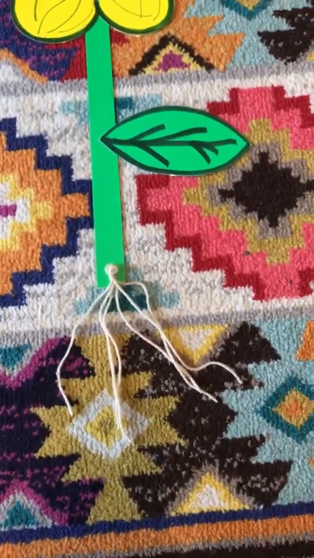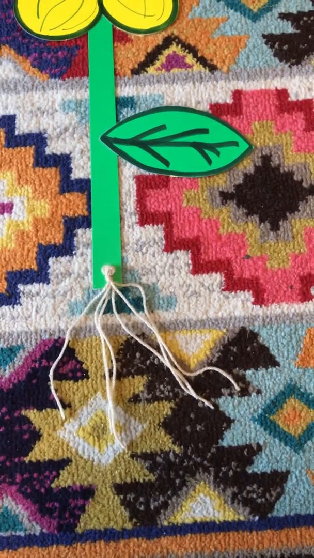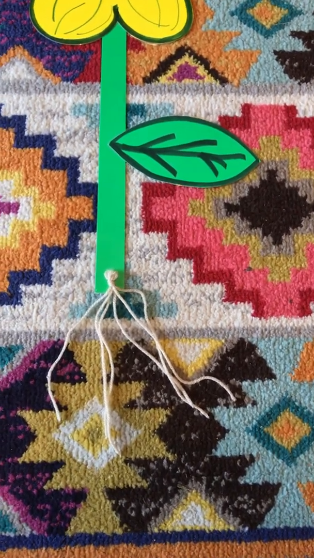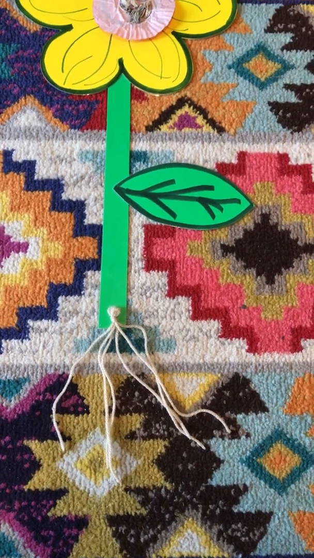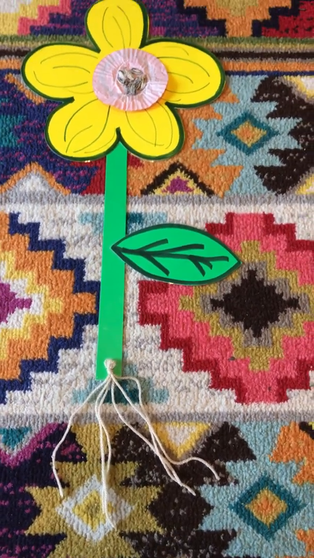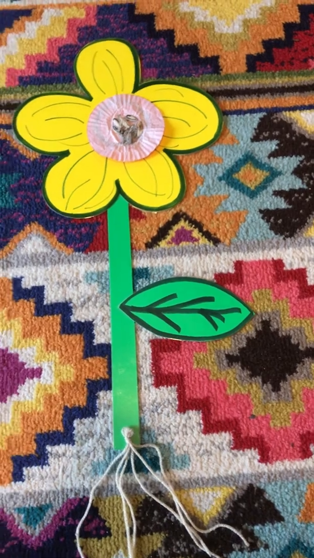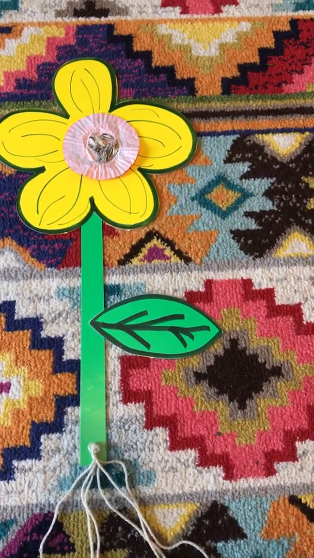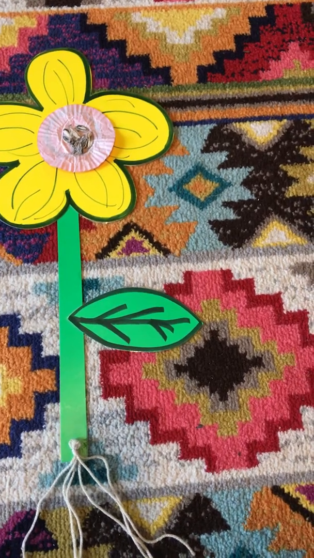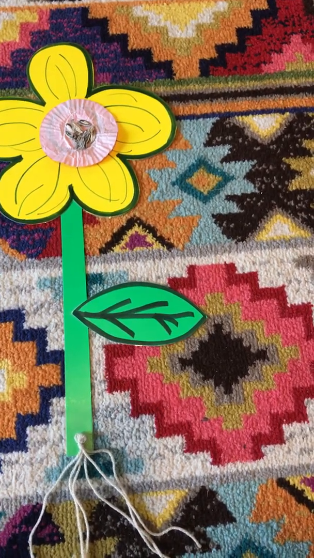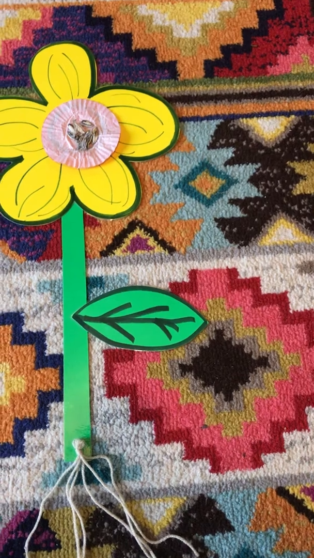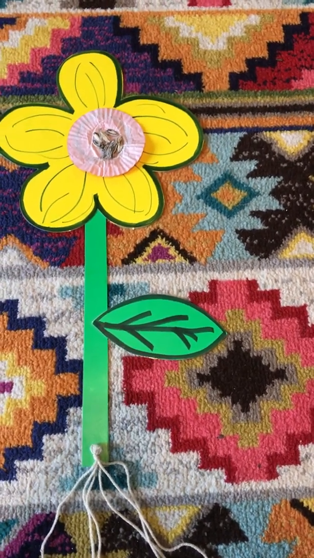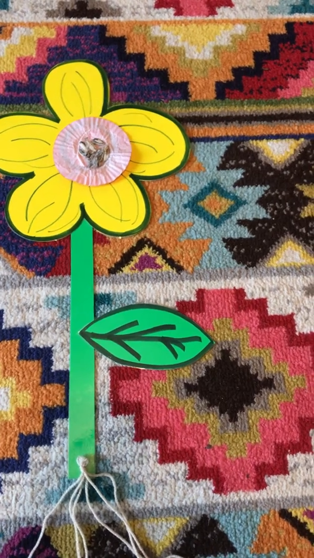So the roots are important because they find and take in water and minerals that a plant needs to live and grow, and they also hold the plant down in place. I'm going to zoom up to the stem. I want you to think about the stem like a straw because it's going to carry water and minerals from the roots to the leaves, and stems also hold the leaves and flowers up in the air so that they can receive sunlight.